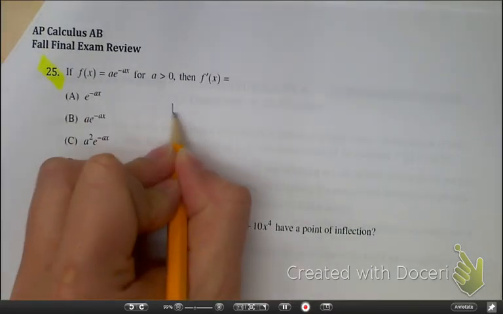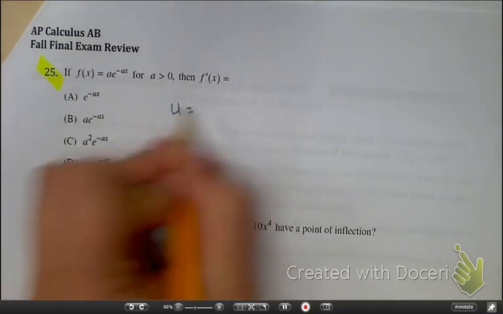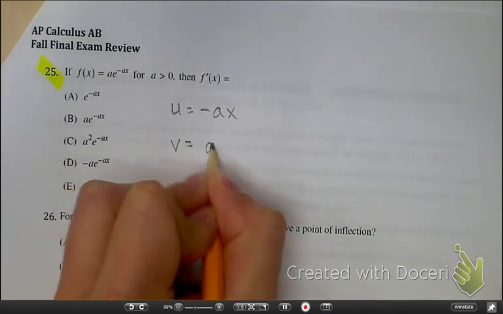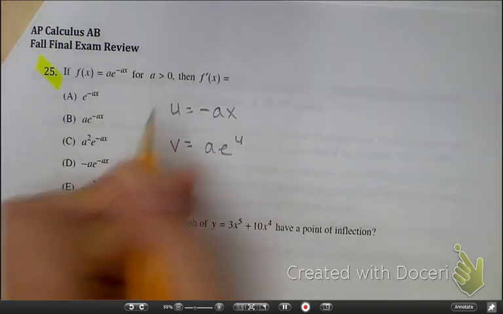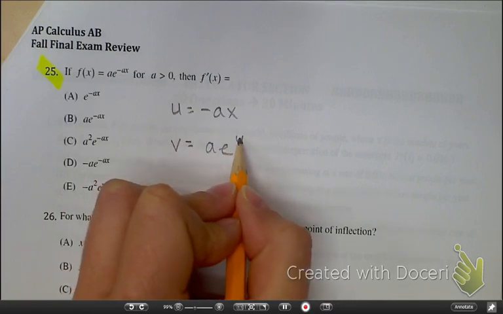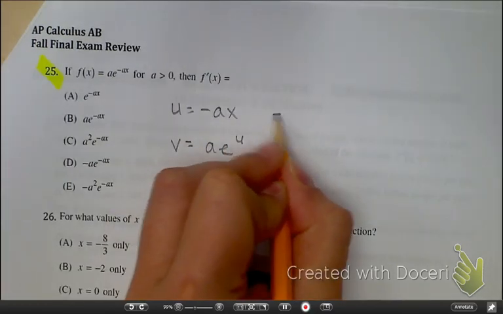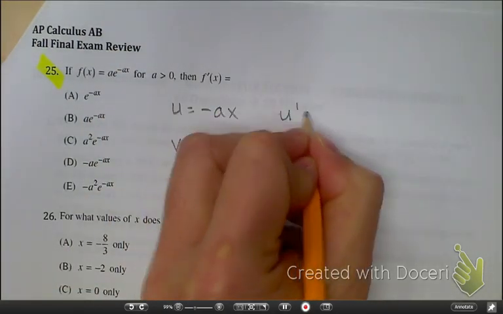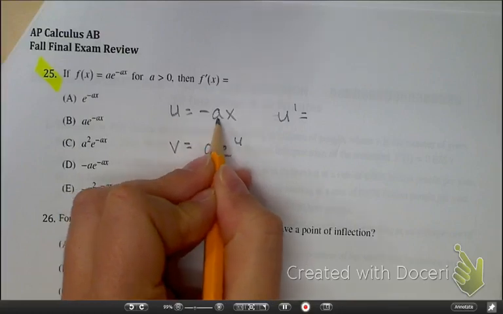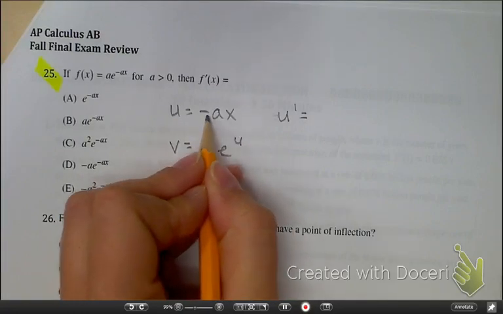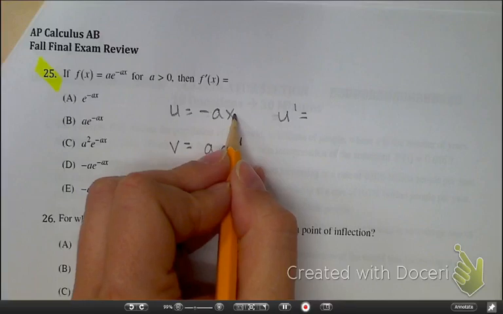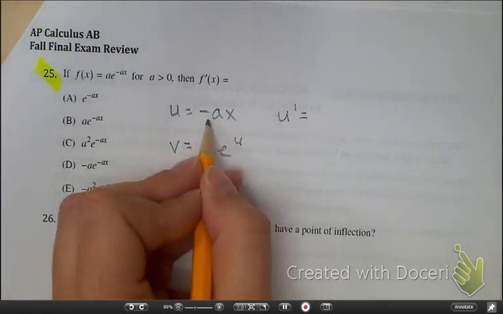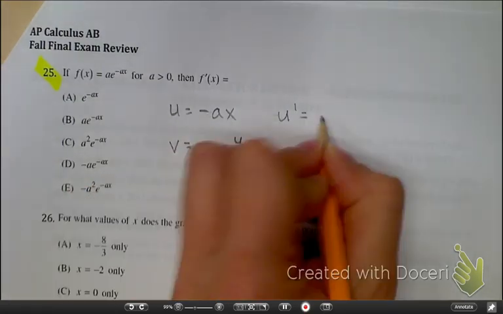So we're going to have to use a chain rule. So we have the derivative of the inside. Well, we have the inside being negative ax, and we have the outside being a e to the u. So again, if you do that substitution, plugging negative ax into this function, you get back to the original one. Now the derivative of u prime: since negative a is a constant that's being multiplied times x, this would be like the derivative of negative 4x. So the derivative of negative 4x is negative 4, or negative 10x. The derivative of negative 10x is negative 10. So the derivative of negative ax is negative a.